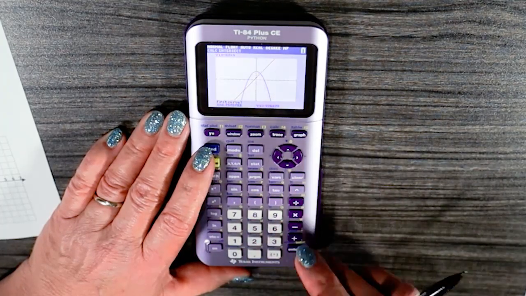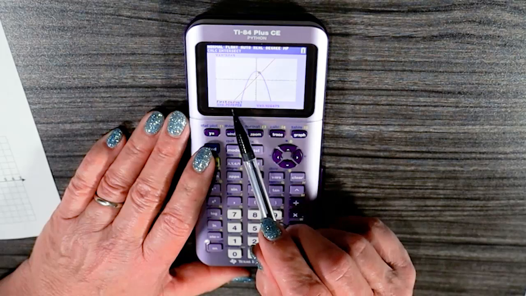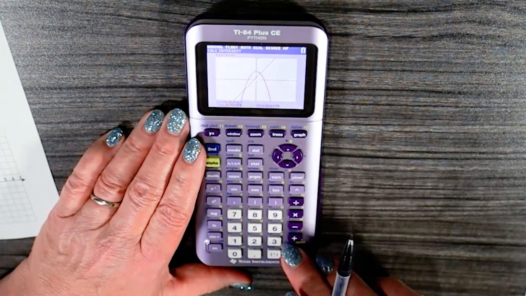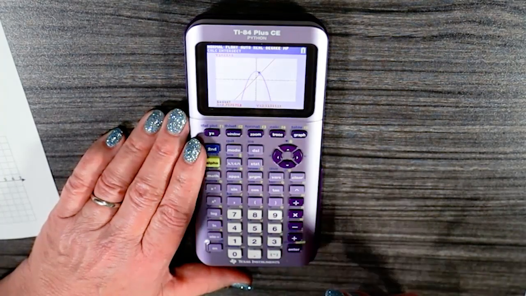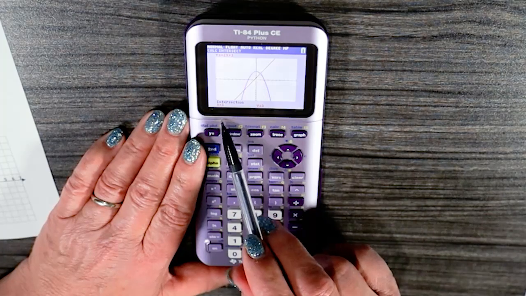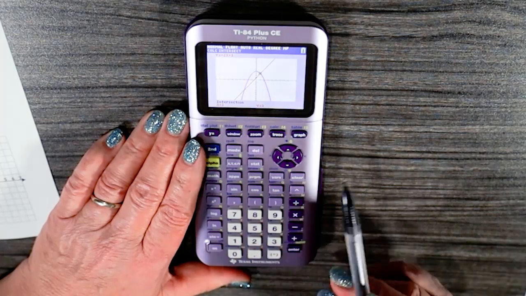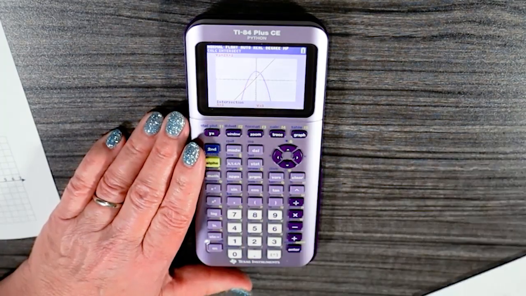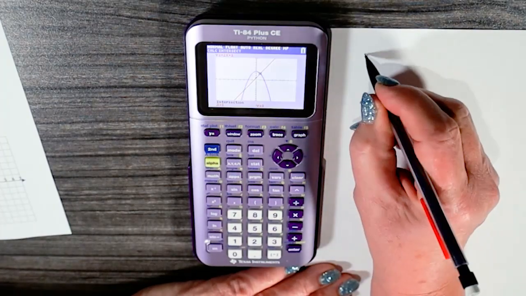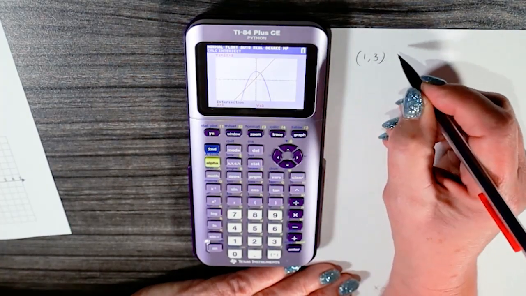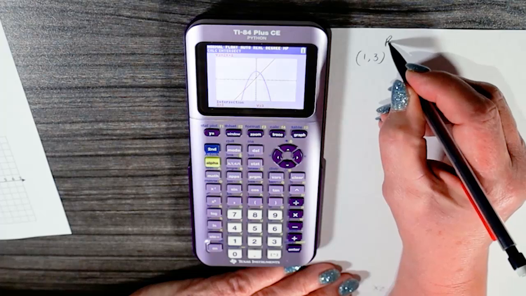And you do need to use your right and left arrows here. It says first curve, so I got it close, enter, second curve, got it close, enter, and guess. And so I've intersected at 1 and 3. So that point there, 1, 3, is my point of intersection on the right.